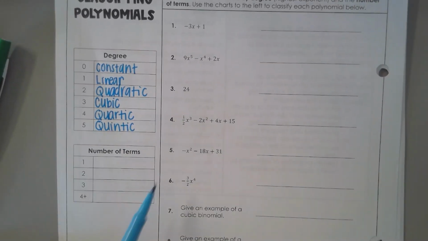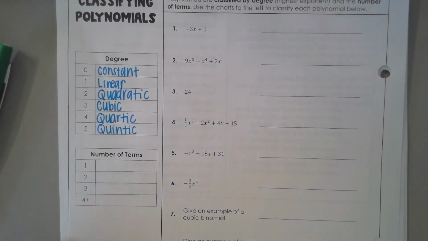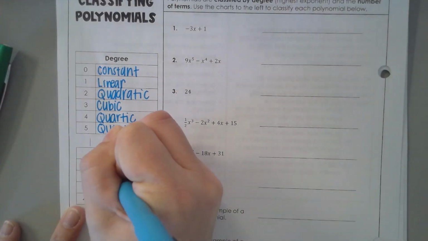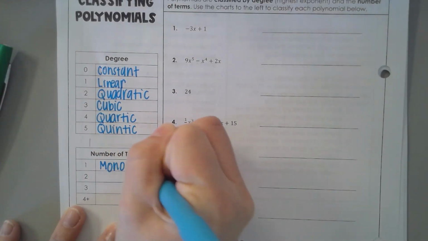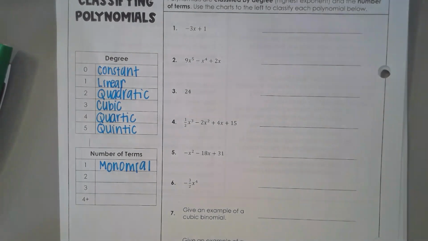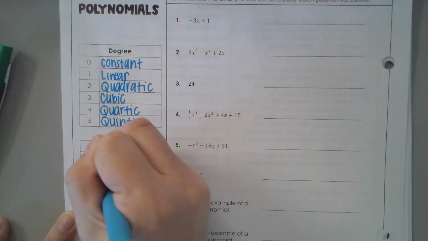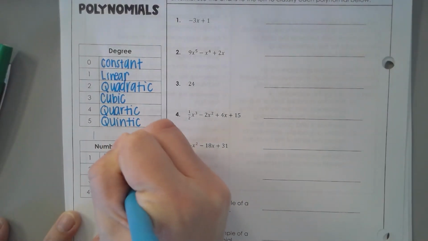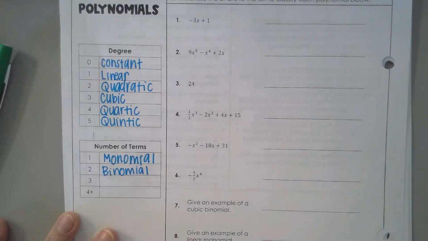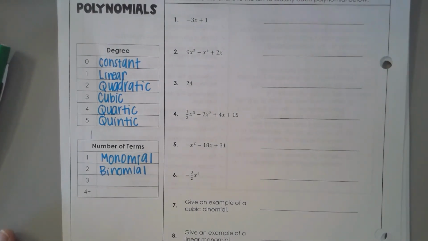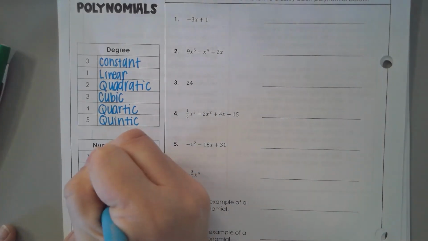Now the number of terms, if there's only one term, that's what we call a monomial. So it doesn't have anything added or subtracted to it. 2 terms is a binomial. 3 is a trinomial.